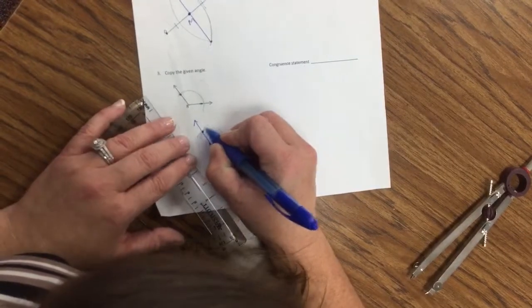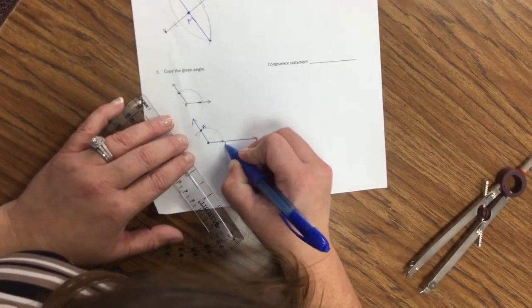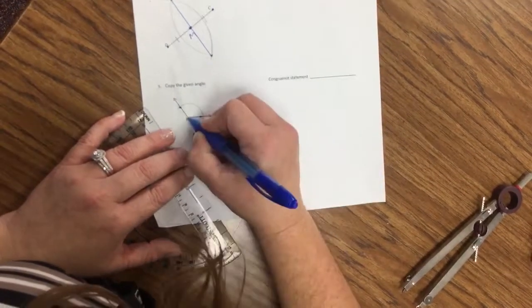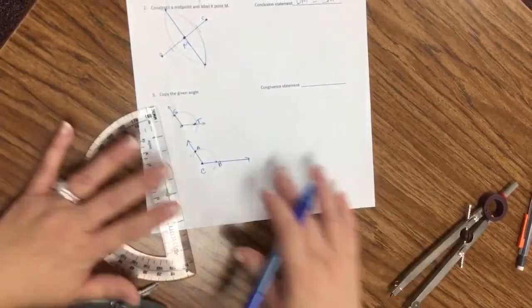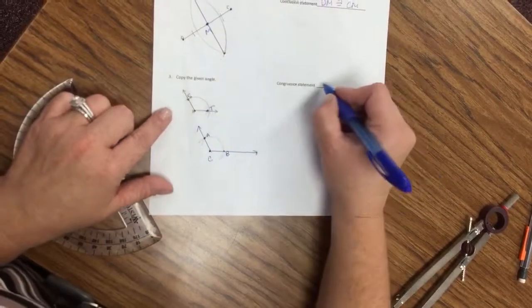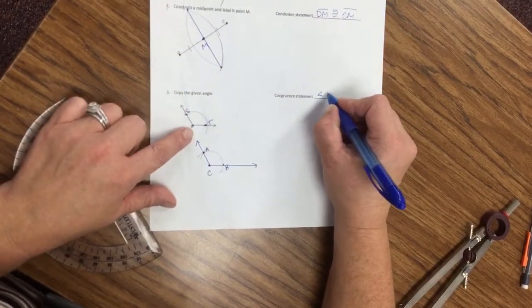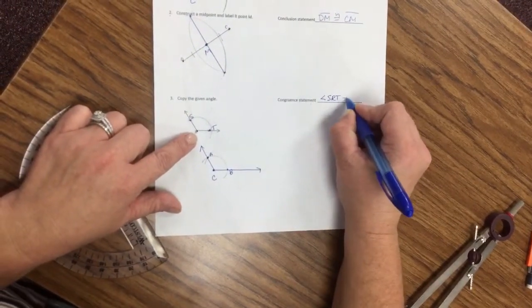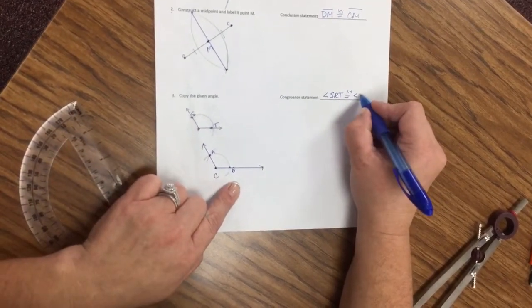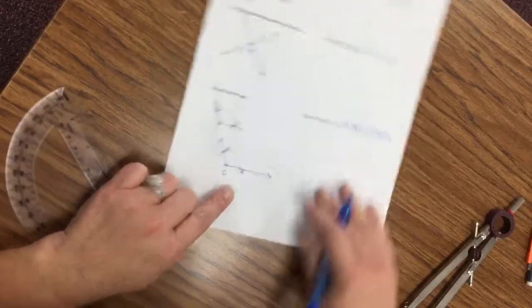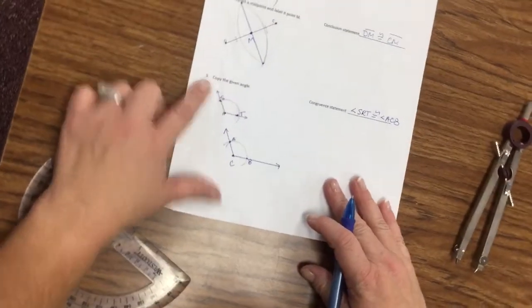And I'm going to label this point A, and I'm going to label this point B, and I'm going to label this point C. And this is R and S and T. Obviously the points could be different letters, but this is angle SRT, and it is congruent to angle ACB. So that's how you copy a given angle.